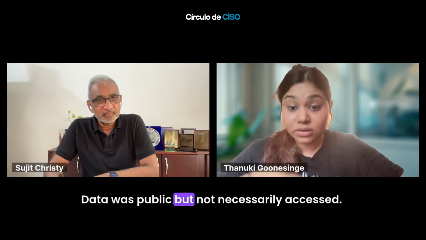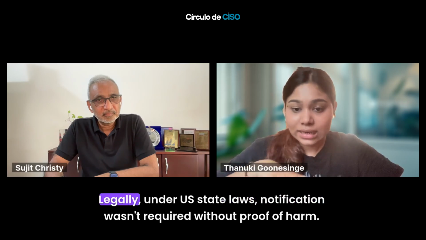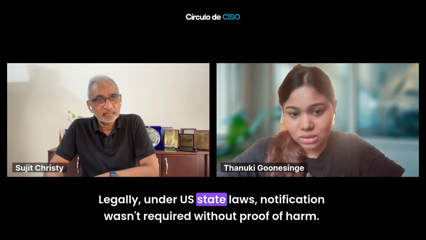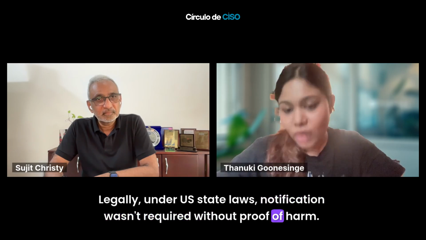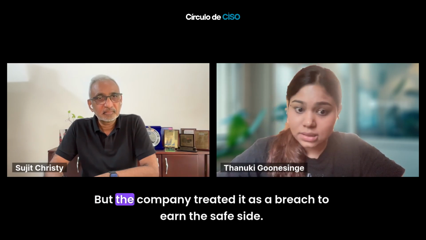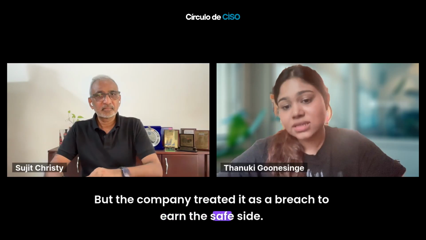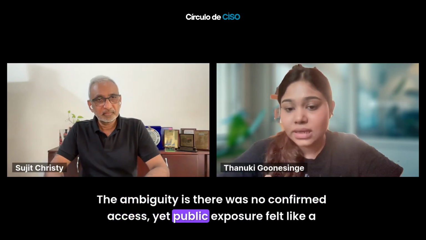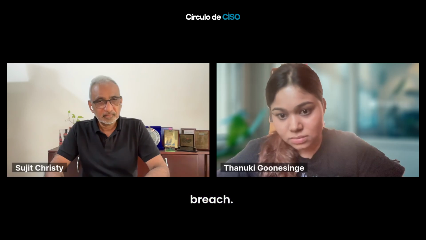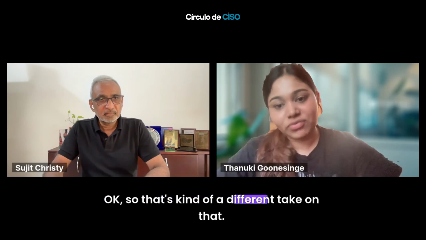Data was public but not necessarily accessed. Legally, under US state laws, notification wasn't required without proof of harm. But the company treated it as a breach to err on the safe side. The ambiguity is there was no confirmed access, yet public exposure felt like a breach. Okay, so that's a different take on that.